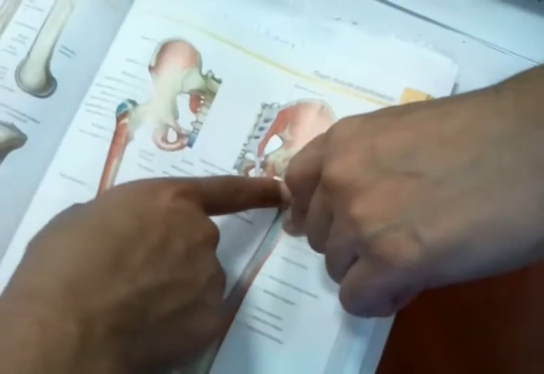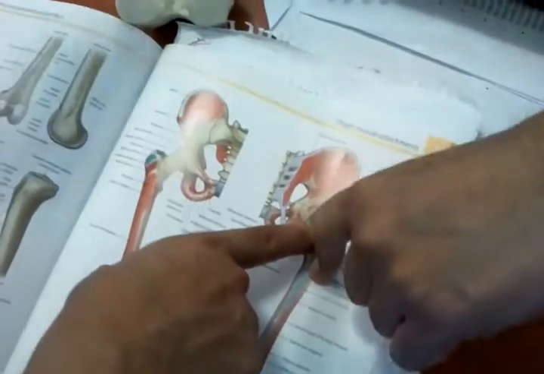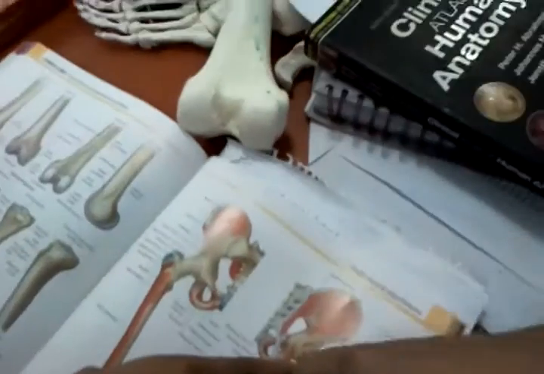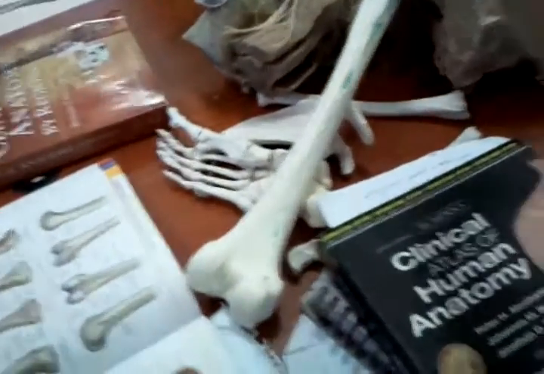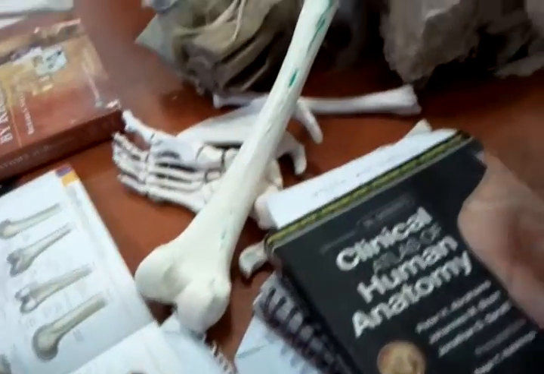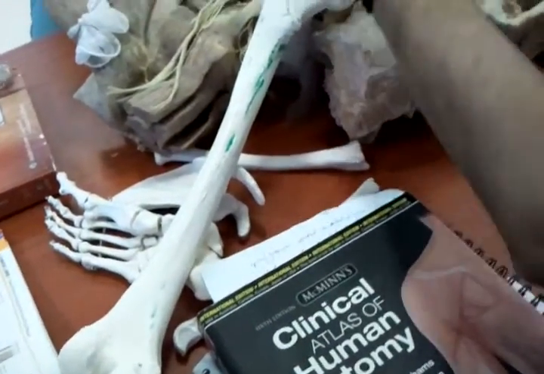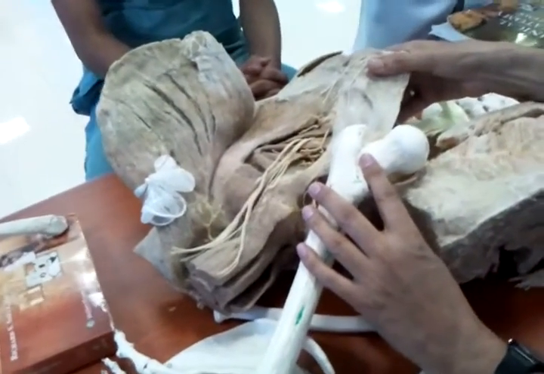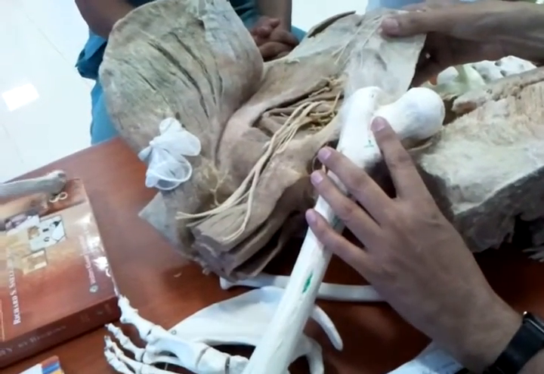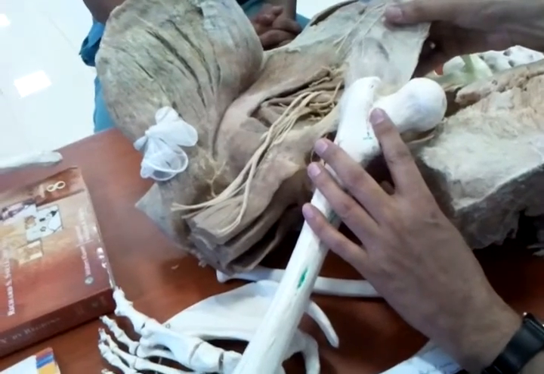Why I am emphasizing this is more posterior, this is more anterior, most anterior, is because the action will change. If it is exactly posterior, the action on the hip joint will be extension.